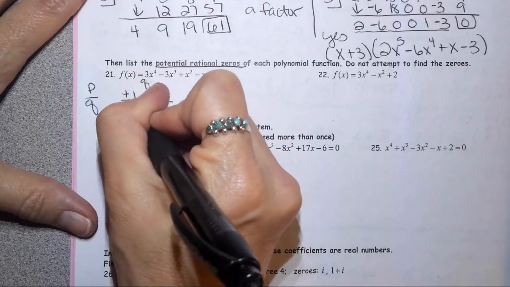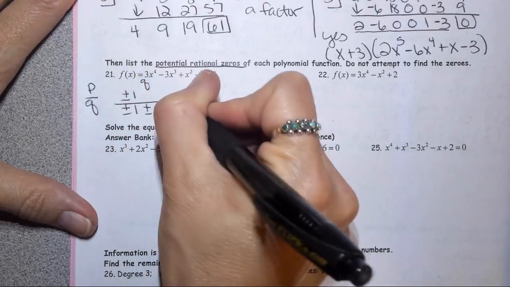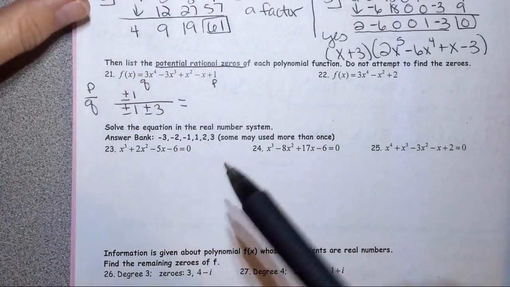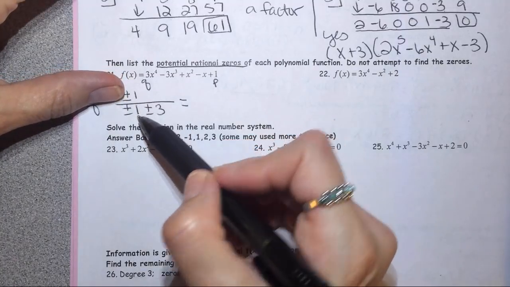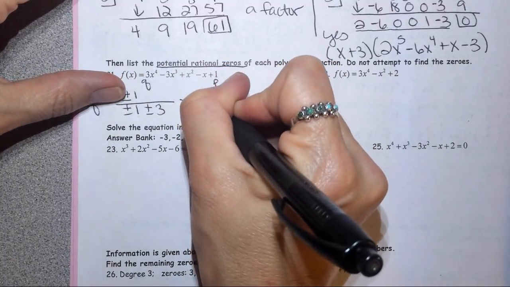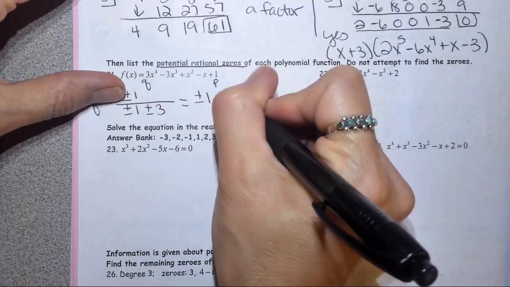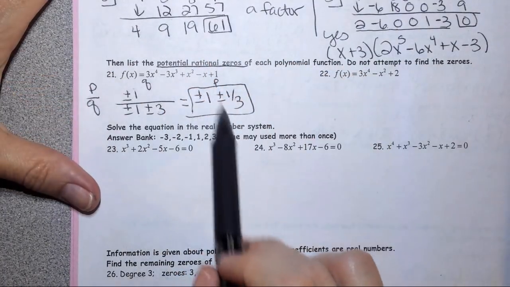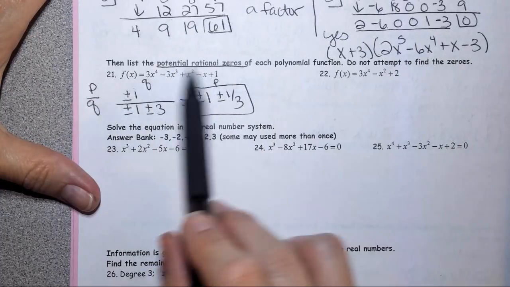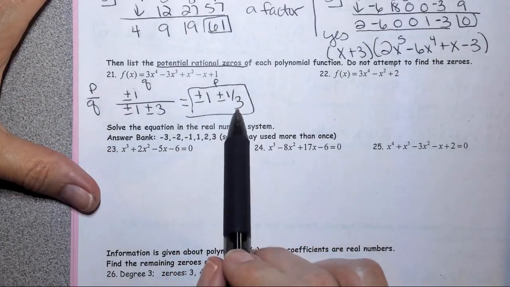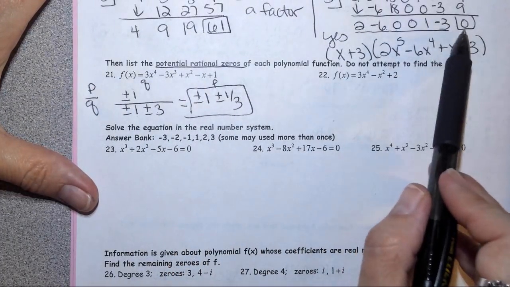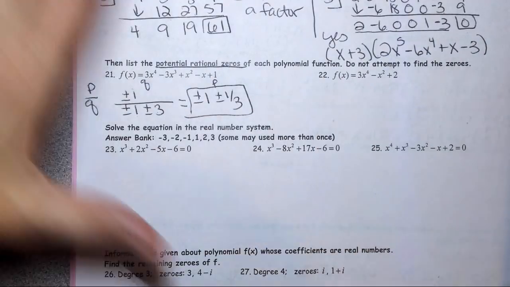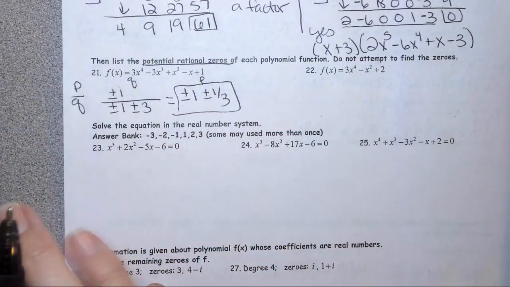Factors of q, plus or minus 1, and plus or minus 3. And then we're going to go divide them. So I'm going to have 1 divided by 1 is 1, and 1 divided by 3 is 1/3. So these are all the possible zeros. It doesn't mean they'll all work. It just means that these are the ones that I would go try to see if I can make them equal 0.